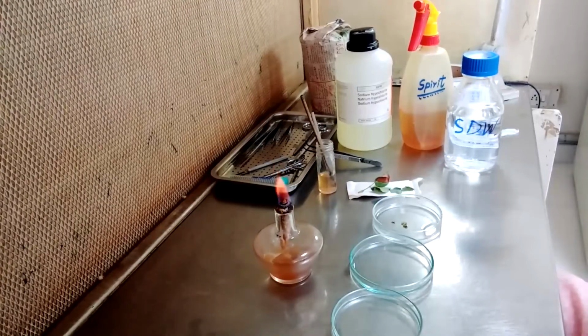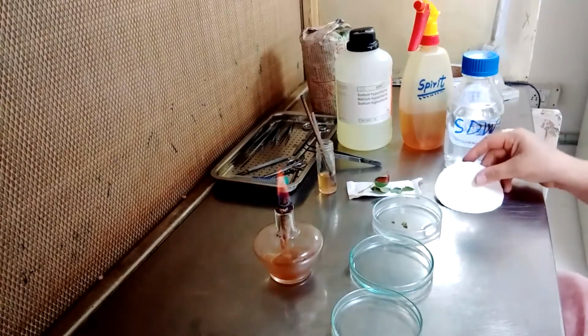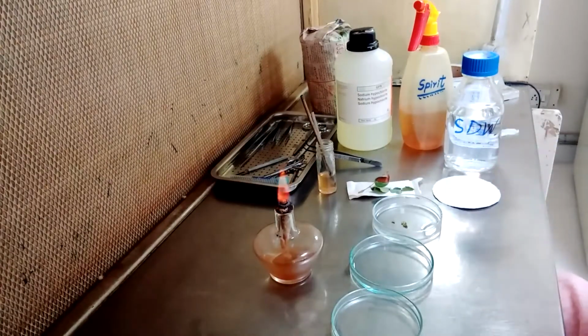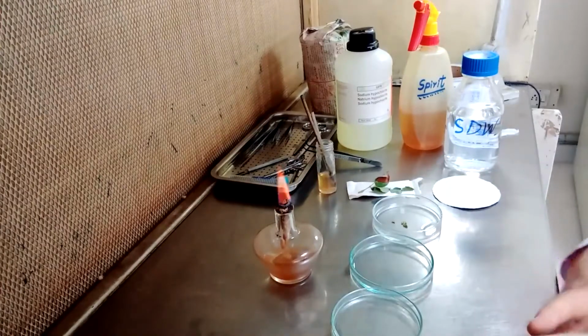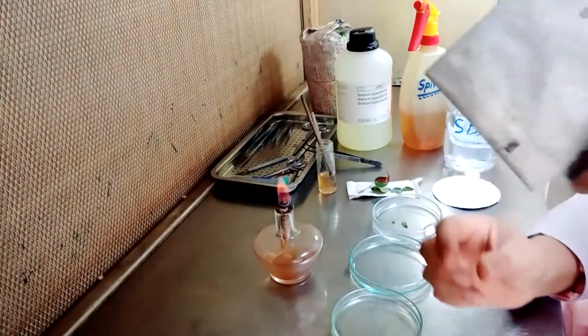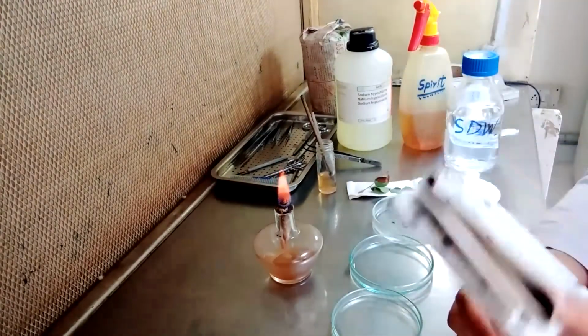Now we will take the filter paper and place it on the filter paper which we have sterilized or autoclaved.